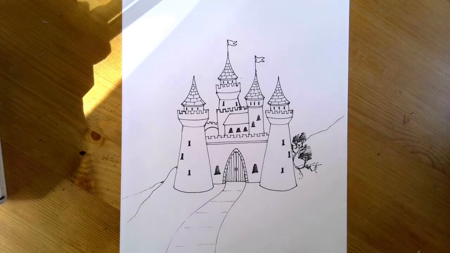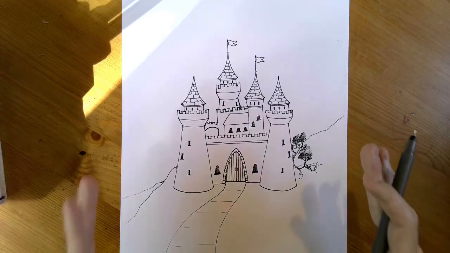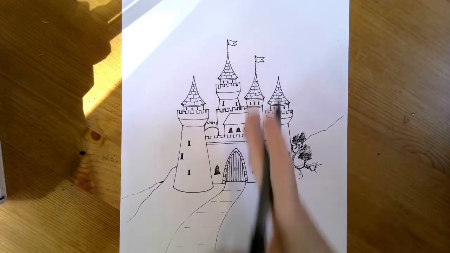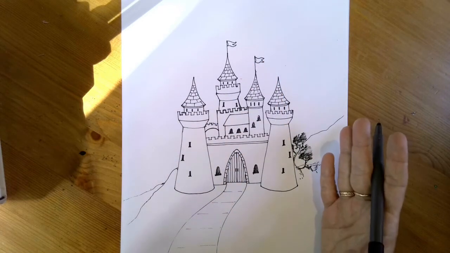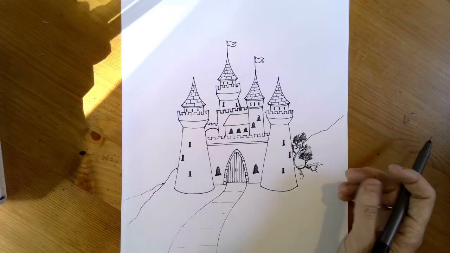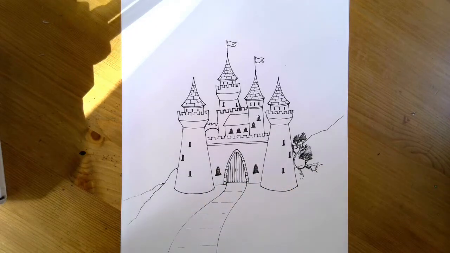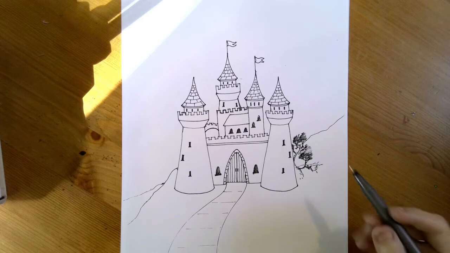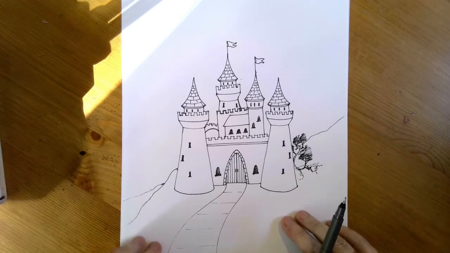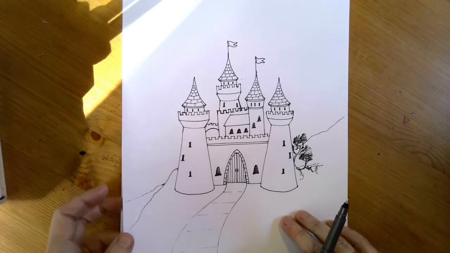Hi kids. Okay, so here's the idea for the next one. It's a little bit more vertical, so I held my paper vertical. You don't have to do that. And it looks more complicated, but it isn't really. It's still just line by line. So I'm going to move this off to the side and show you how to make this basic drawing.